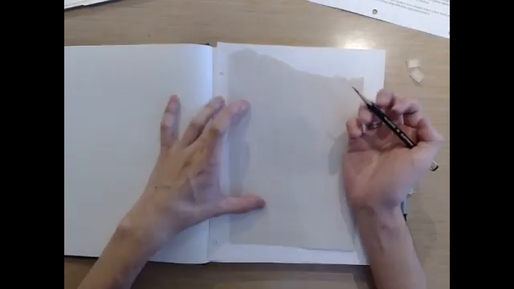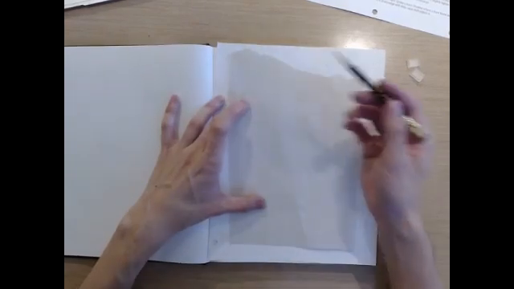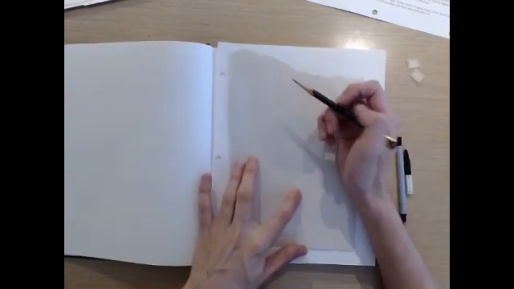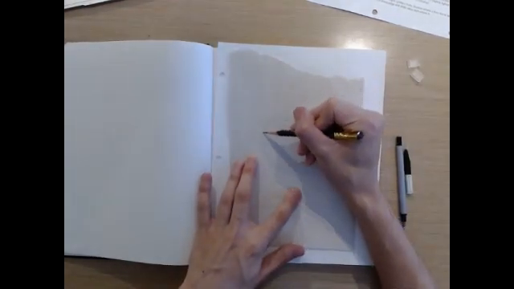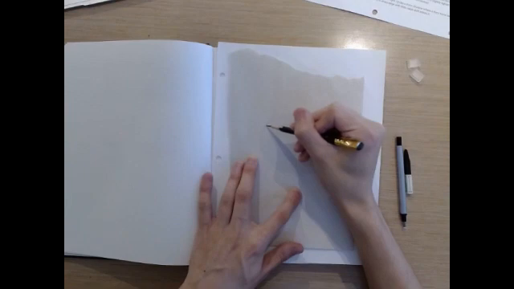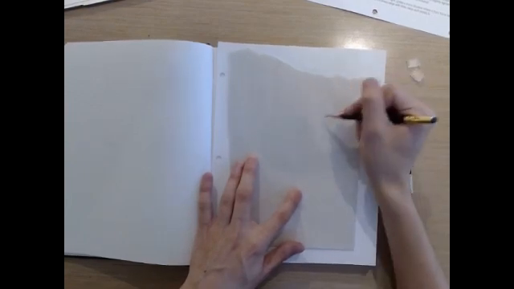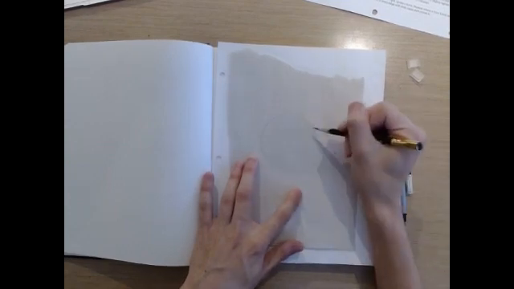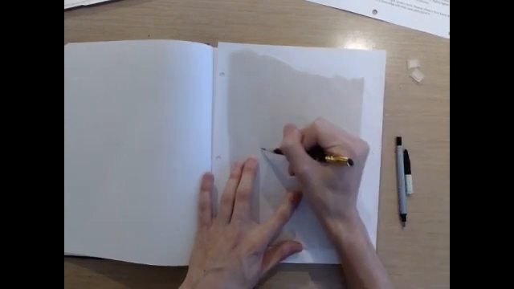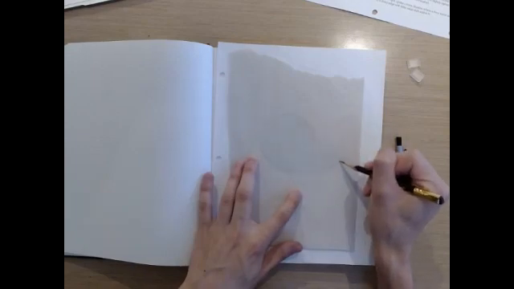And you can see it better in the display than I can in real life. You can trace it. You can also tape it to the wall or tape it to the glass, and the light coming in will shine through the paper. So now I have a copy.